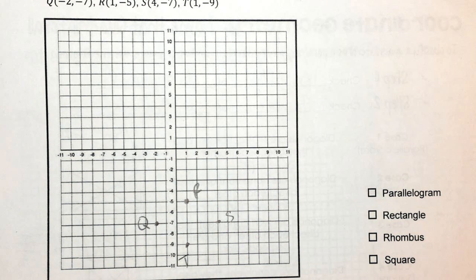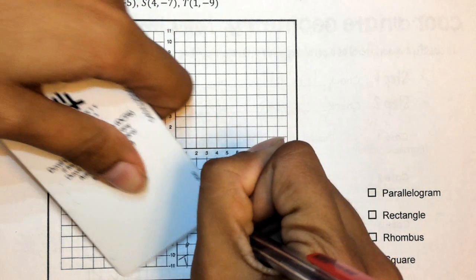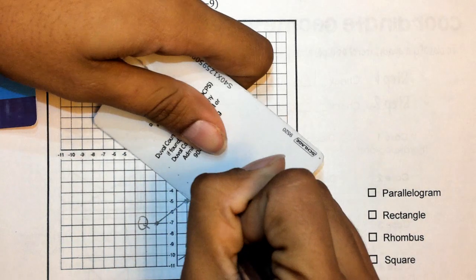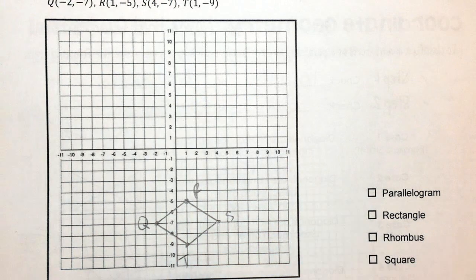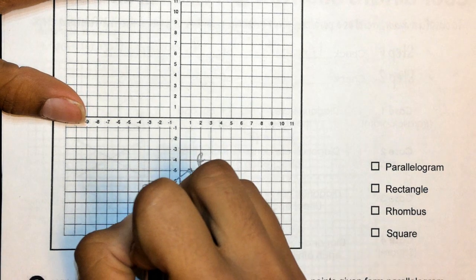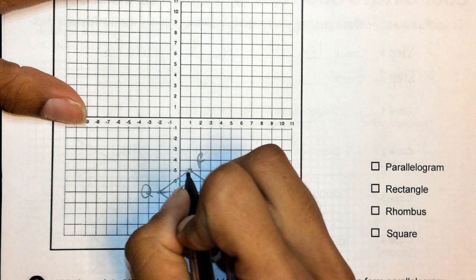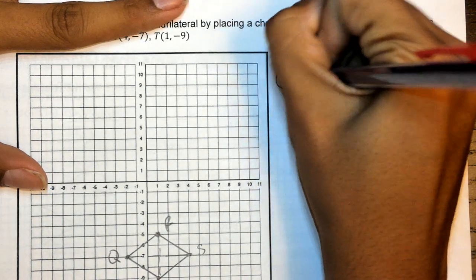So if you look at this one closely, honestly, it could be a parallelogram. It could be a rhombus. It could be a square sideways. So we're about to figure it out. Remember, we're checking the diagonals here. So the diagonals for us here are going to be QS and RT. So make that little chart on the side.